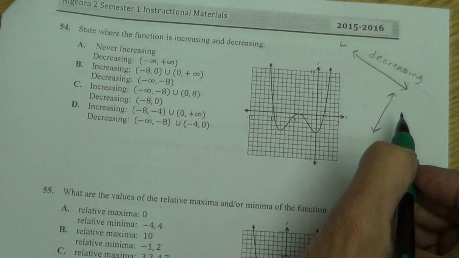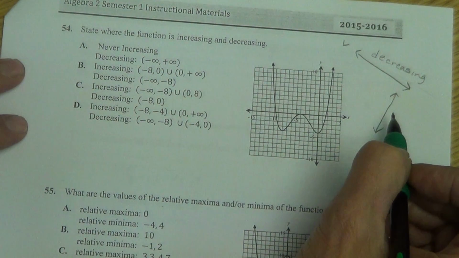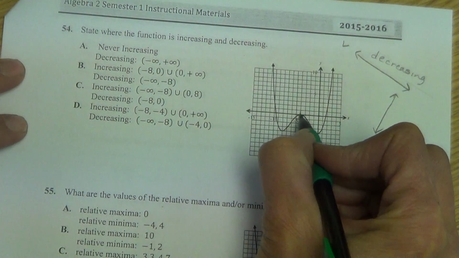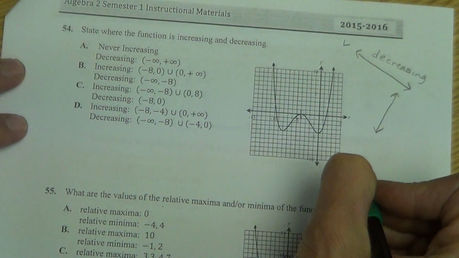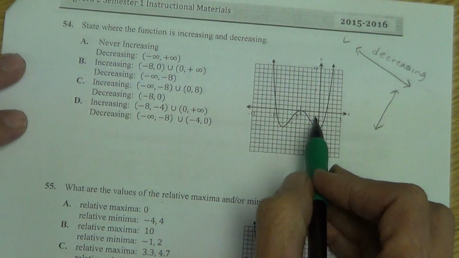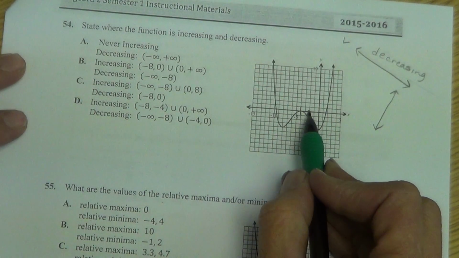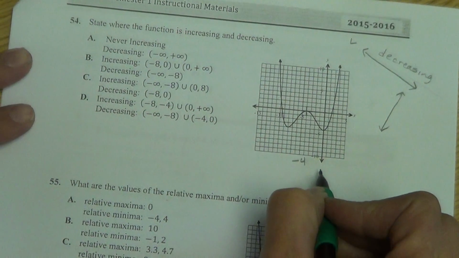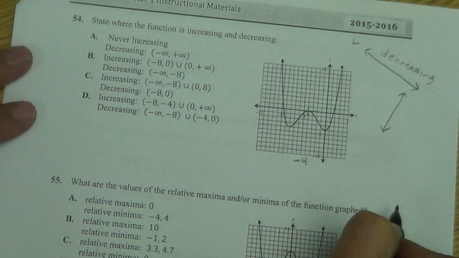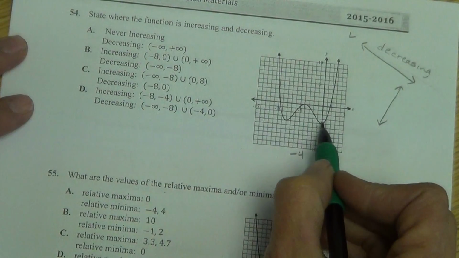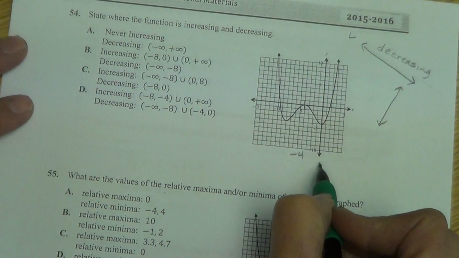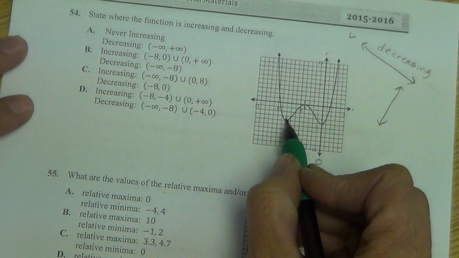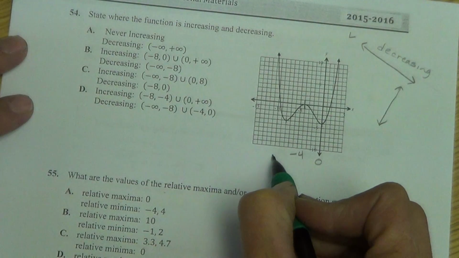Okay? So now we have to see where it's switching here. That point right there is a switch. That is at 1, 2, 3, 4, -4. So we should see a -4 in here, showing an increase and a decrease. The next spot that it switches is at 0, and here at -8.